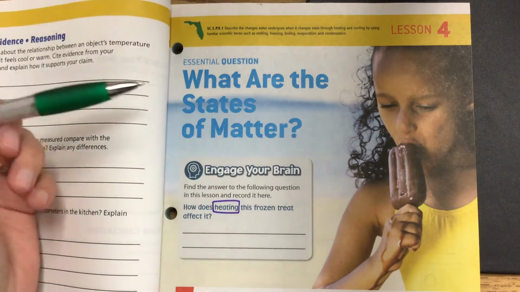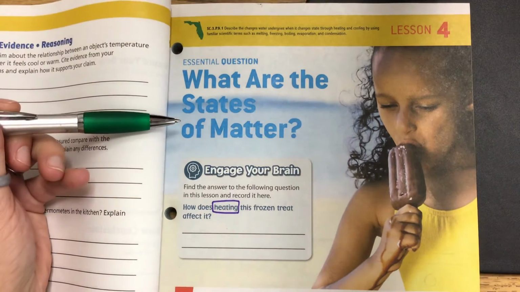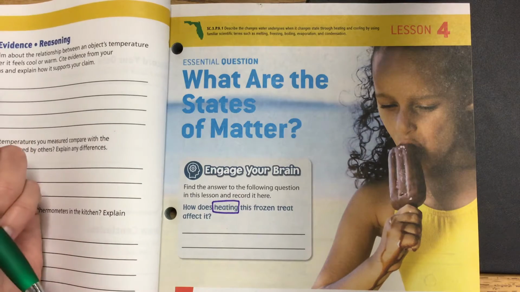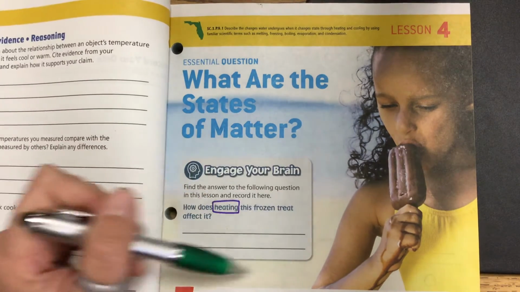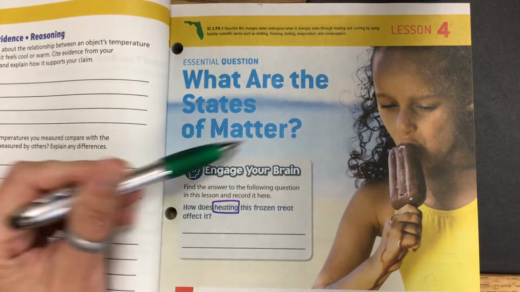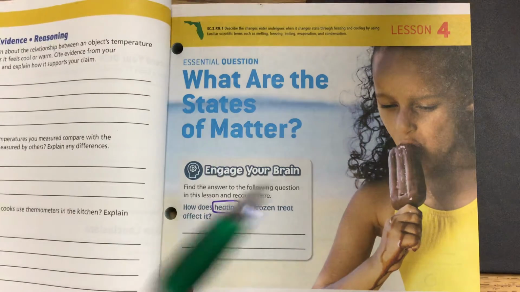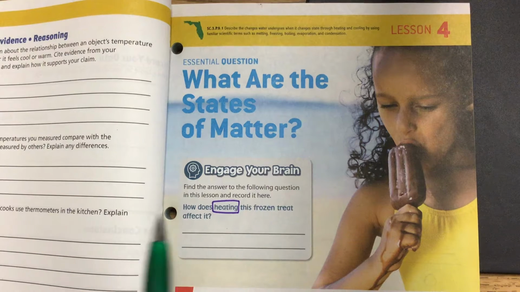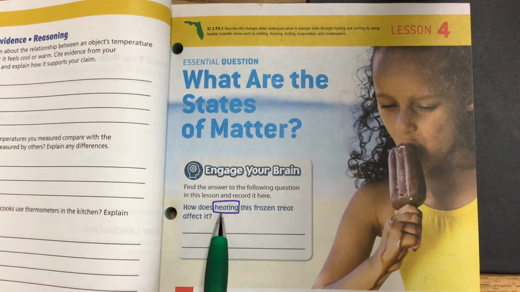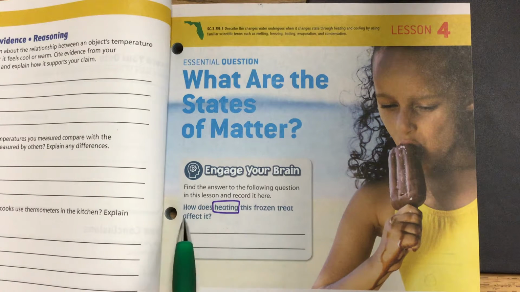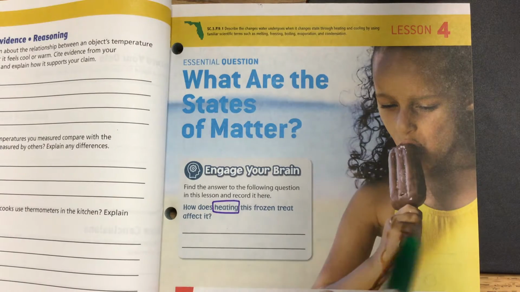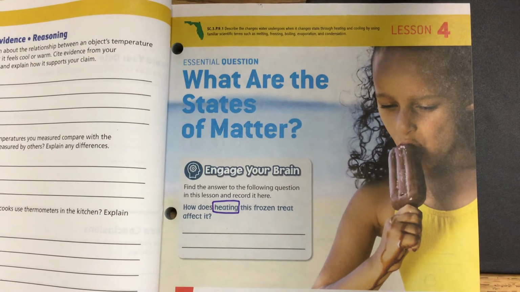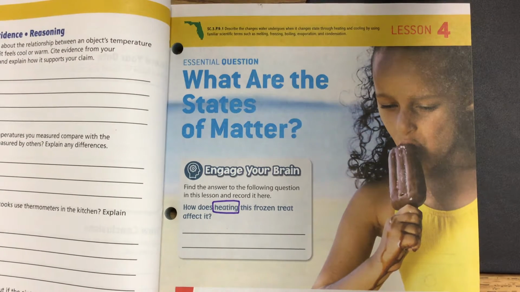Today we're going to be learning about what are the states of matter, okay? And to get us started thinking about that, I want you to go ahead and answer this question here. If we look at this photograph, we see a girl with a popsicle. How does heating this frozen treat affect it? Think about what would happen when this popsicle gets warm. Go ahead and write a sentence right there to tell us what's going to happen when that frozen treat gets heated up.